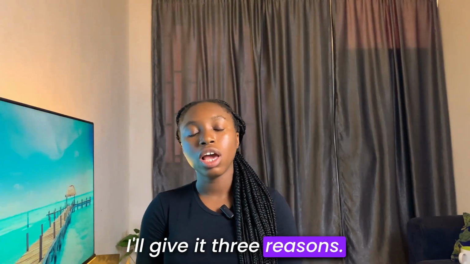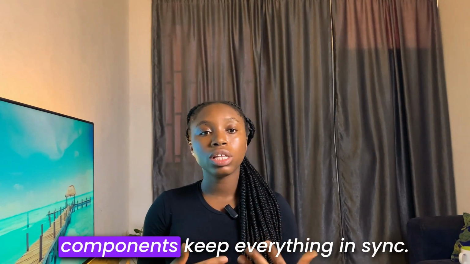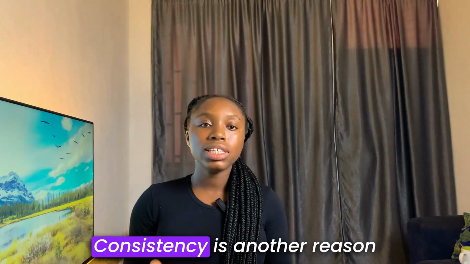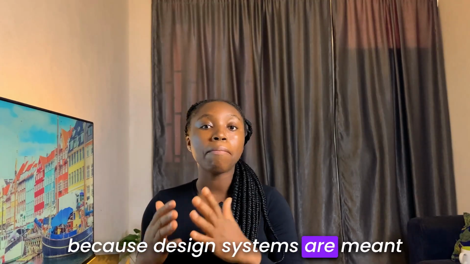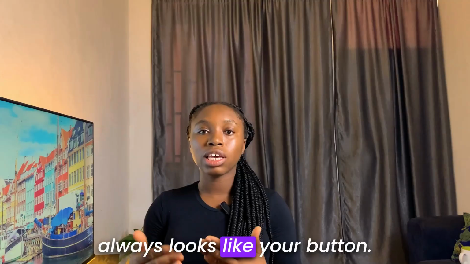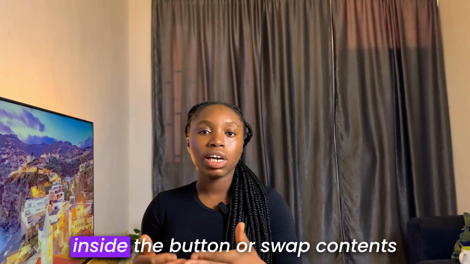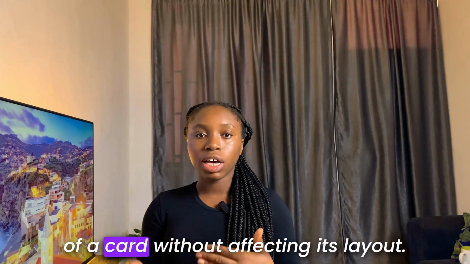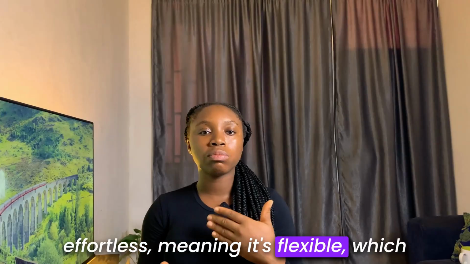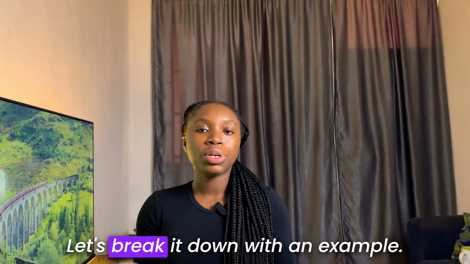Why does using components even matter in the first place? I'll give you 3 reasons. Reason number 1 is scaling. Your product will grow, your team will grow, and nested components keep everything in sync. You can design faster and smarter. Consistency is another reason, because design systems are meant to feel intentional and cohesive. Nesting means your button always looks like your button, no rogue styles. Maybe you want to change the icon inside a button or swap content of a card without affecting its layout. Nested components make this effortless, meaning it's flexible, which is yet another reason why you should nest your components in Figma.